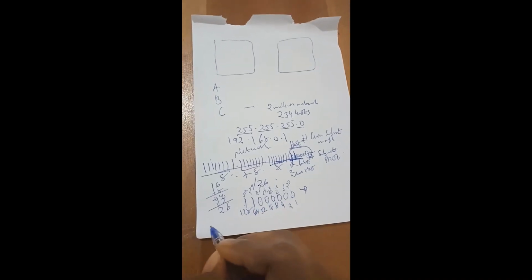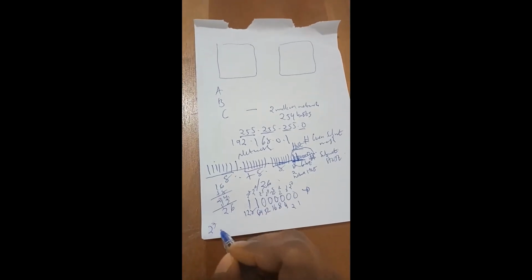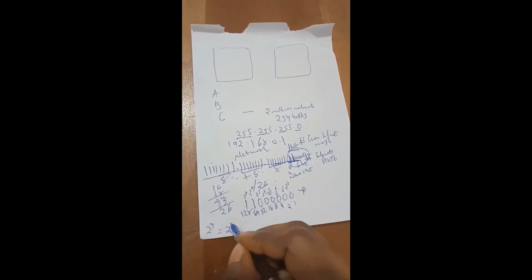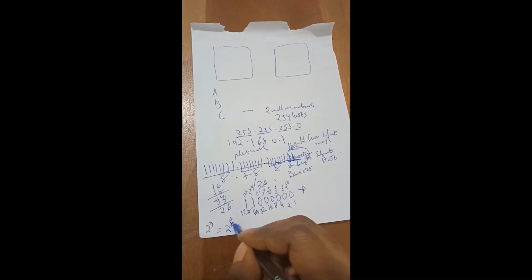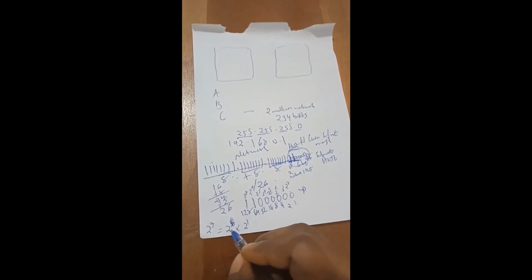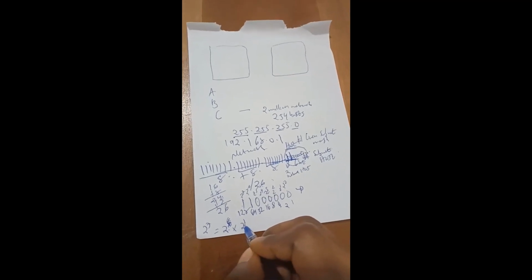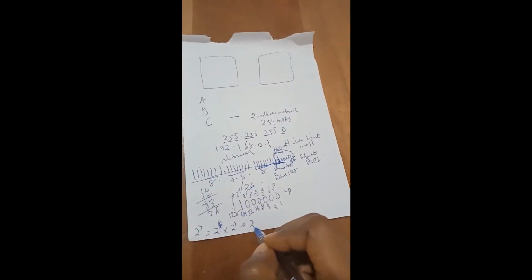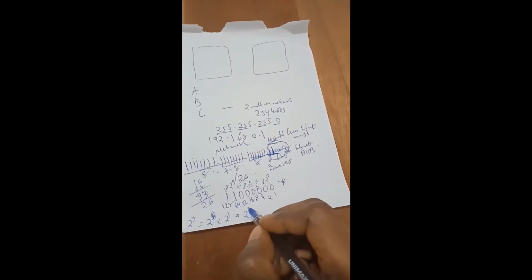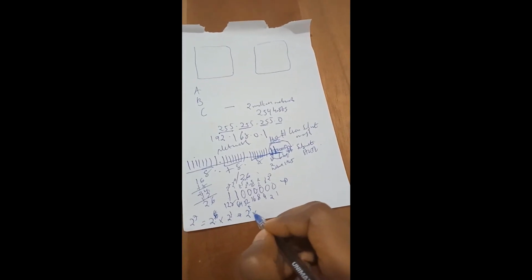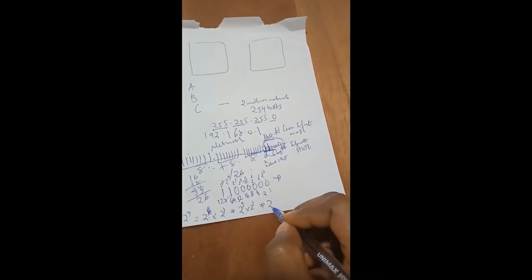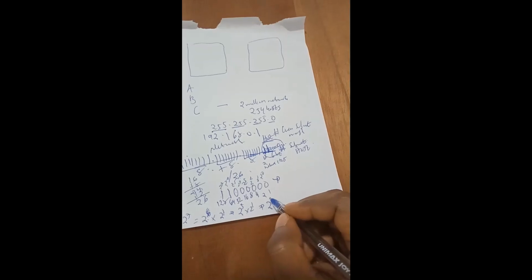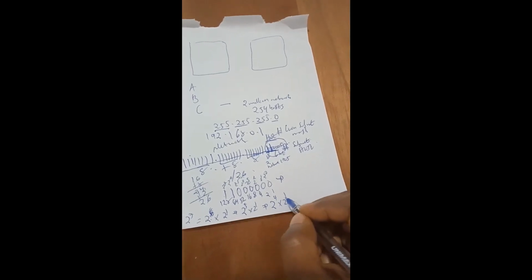And that's because if you take, for instance, 2 to the power 7, it is the same as saying 2 to the power 6 times 2 to the power 1. And 2 to the power 6 is the same as 2 to the power 5 times 2 to the power 1. And 2 to the power 5 is the same as saying 2 to the power 4 times 2 to the power 1. So it boils down like that. That's why it's multiples of 2.